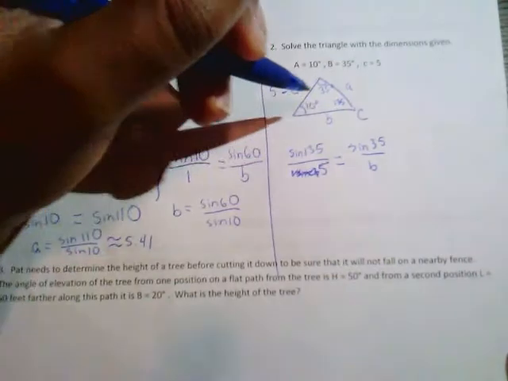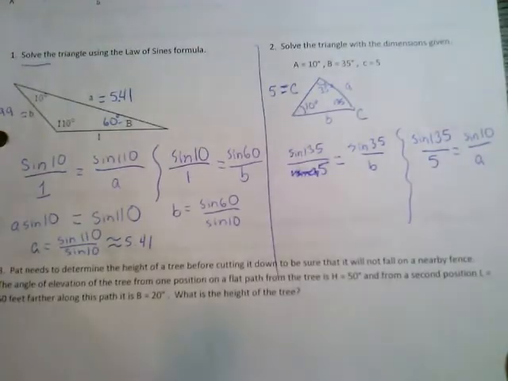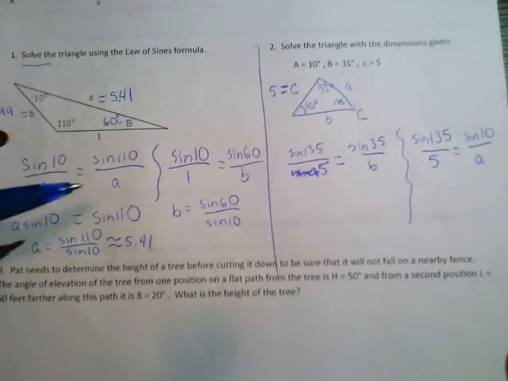This will be over 5 because this is sine of C over C, and that equals sine of 35 over B. And then likewise, we're going to solve the same equation, but for side A. So sine of 135 over 5 will equal sine of 10 over side A. And then we solve it just like we did over here.